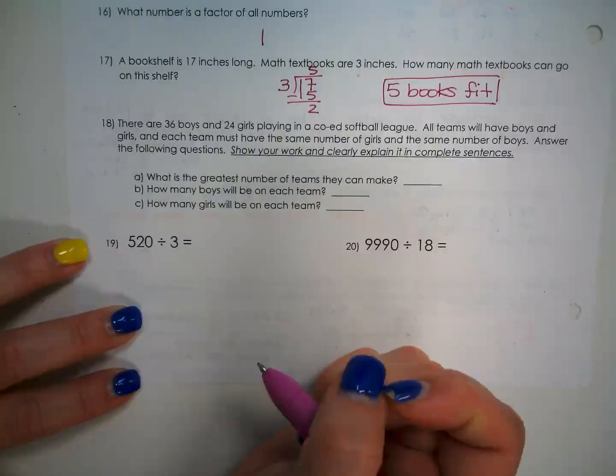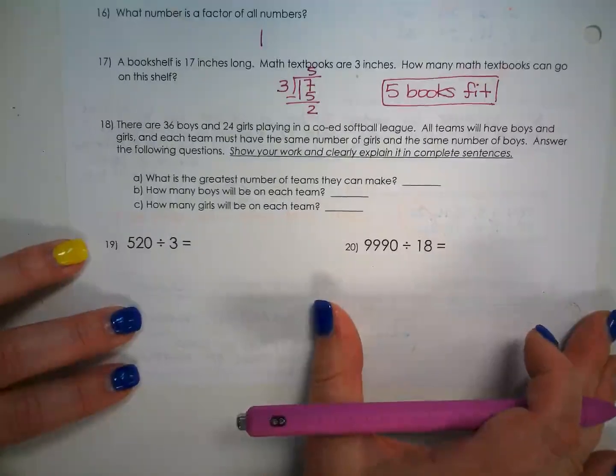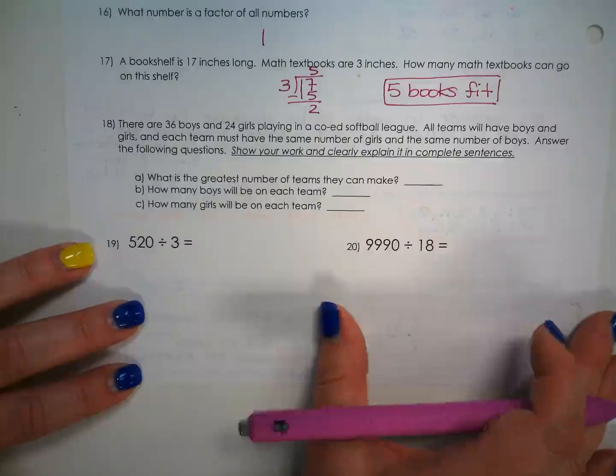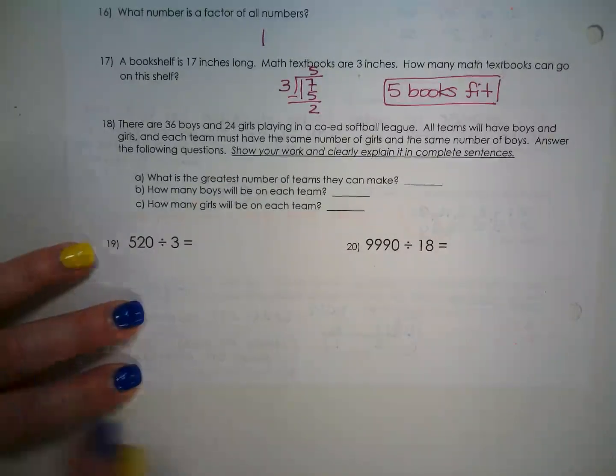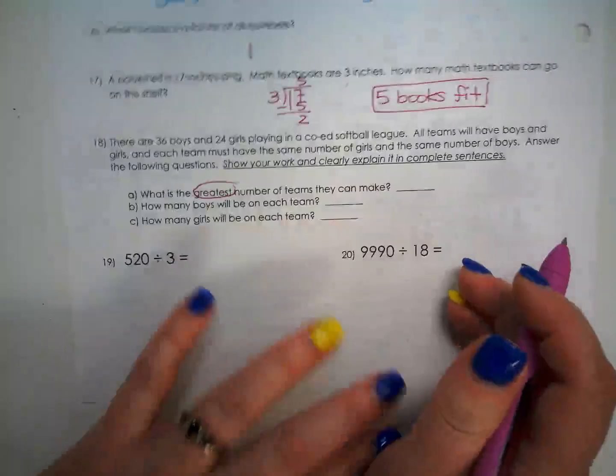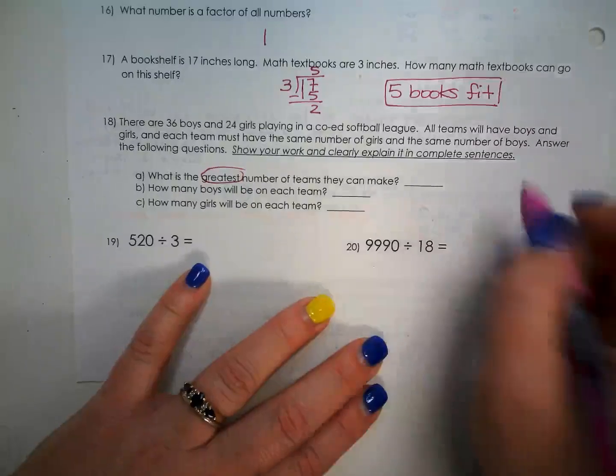Question number 18 says there's 36 boys and 24 girls playing on a co-ed softball league. All teams will have the same number of boys. We'll have boys and girls. Each team must have the same number of girls, and each team must also have the same number of boys. We answer the following question. So what's the greatest number of teams they can make? So let's do that. That's GCF.